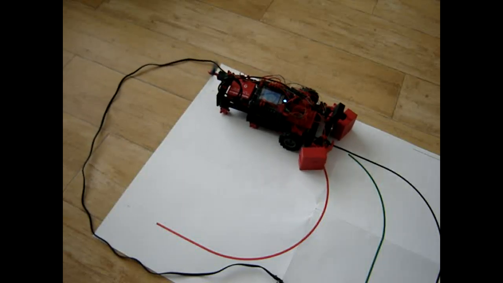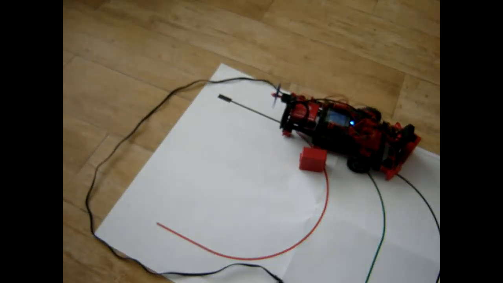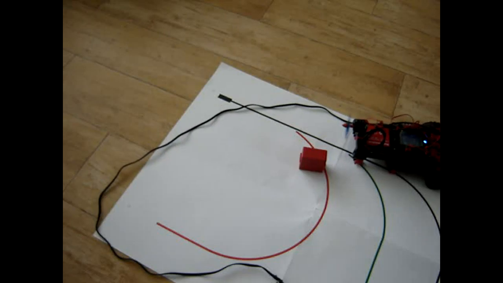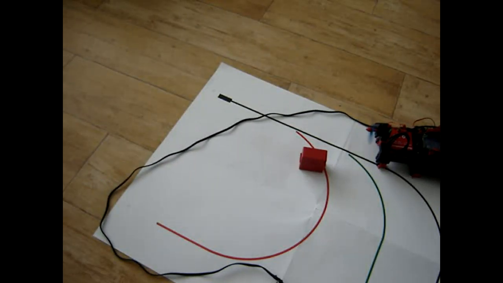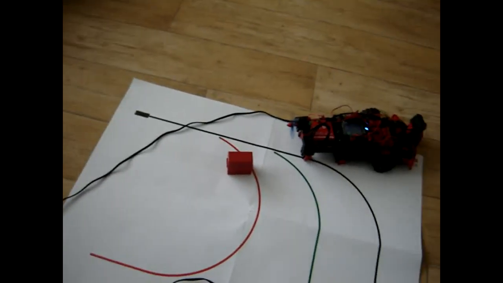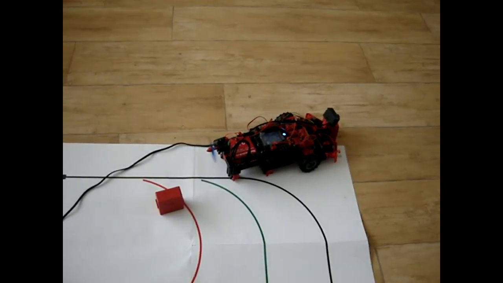That is one, although it doesn't stop at all. It has a slight turn to the left. And let's reposition the camera.